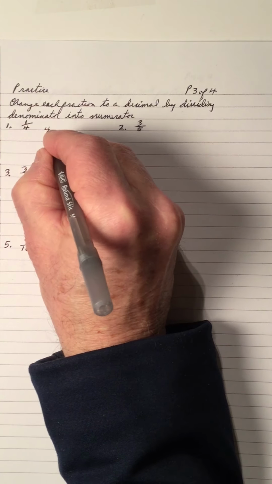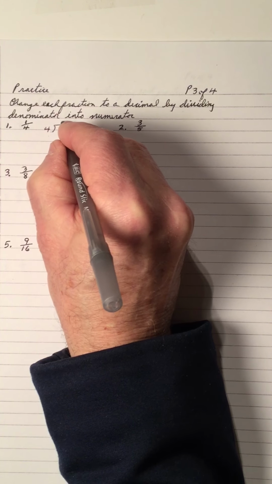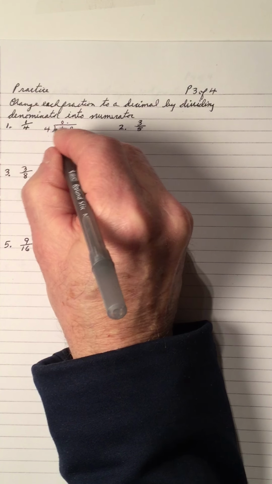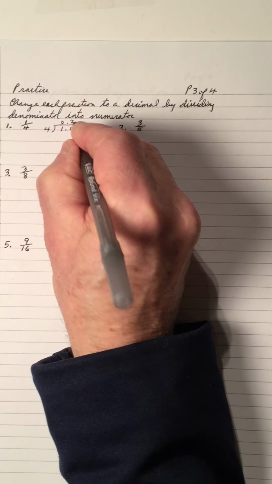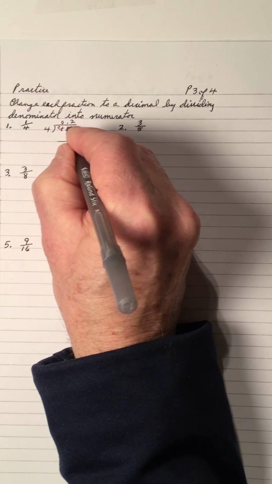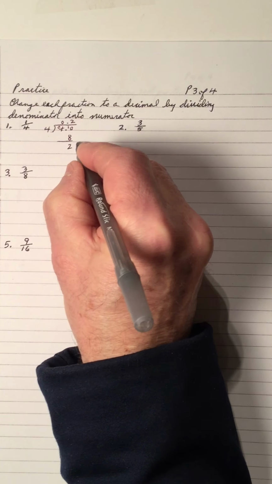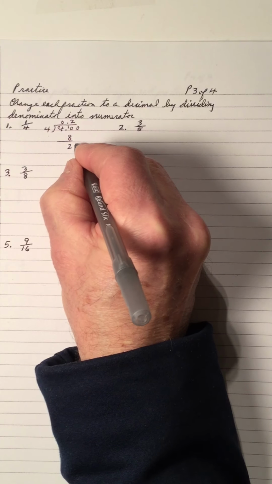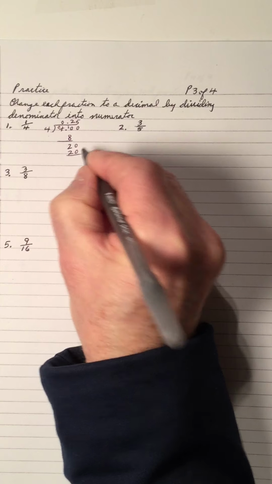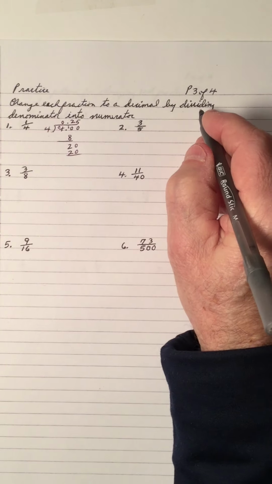1/4 is 4 divided into 1. Move the decimal up. 4 into 1 can't go. Bring down, put a 0 on. 4 into 10 goes 2. 2 4s makes 8. Subtract. That becomes a 0. That becomes a 10. 10 subtract 8 is 2. Bring down a 0. 4 into 20 goes 5. 4 5s are 20. So decimal 0.25 is for 1/4.